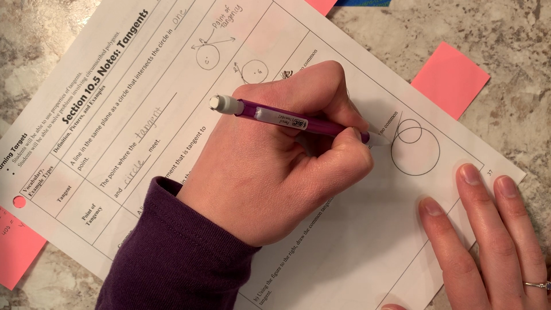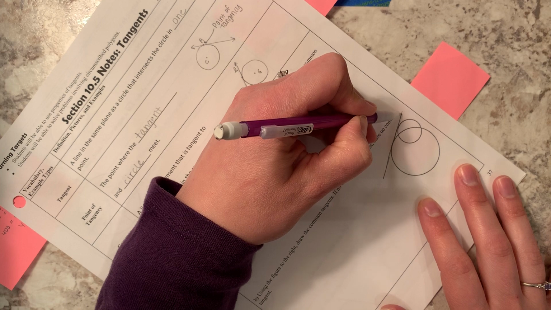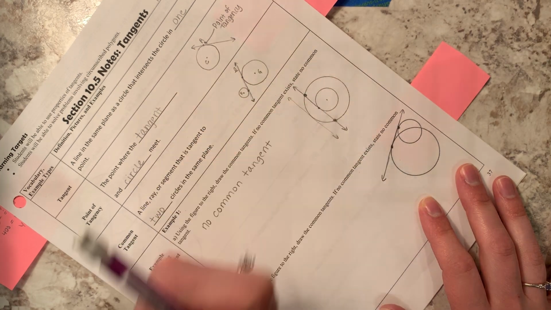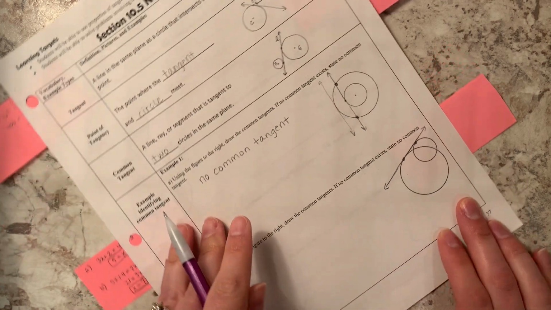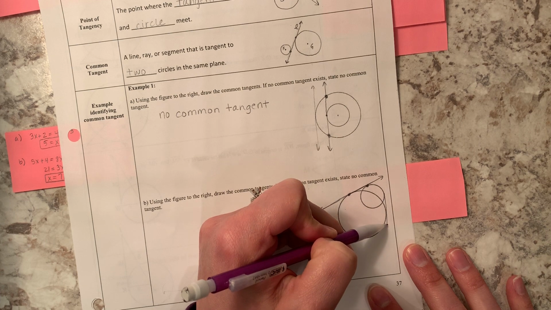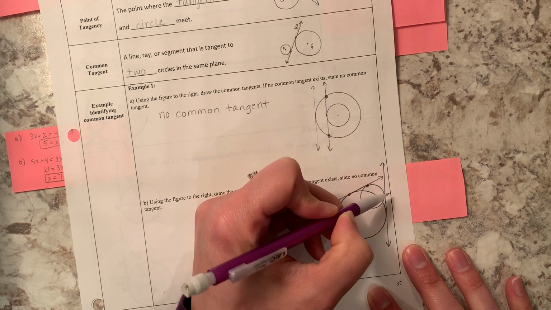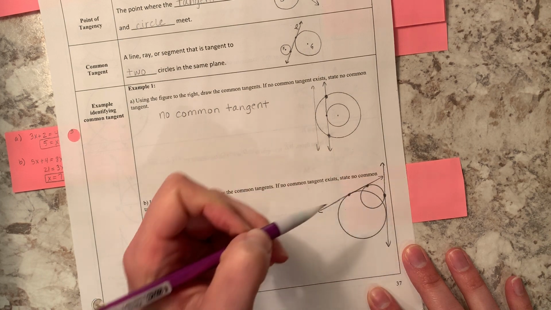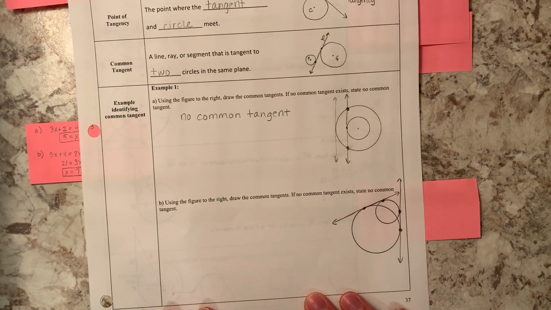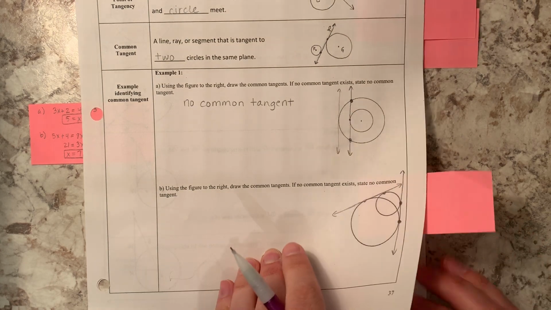So I'm going to do the best that I can here to draw in a straight line that intersects the circle once here and once here. There's one of my common tangents. Now I have another one on the other side, right about there. There's the intersection for the small circle, there's the intersection for the big circle. And so there are my common tangents. Okay, moving on, go ahead and turn the page.